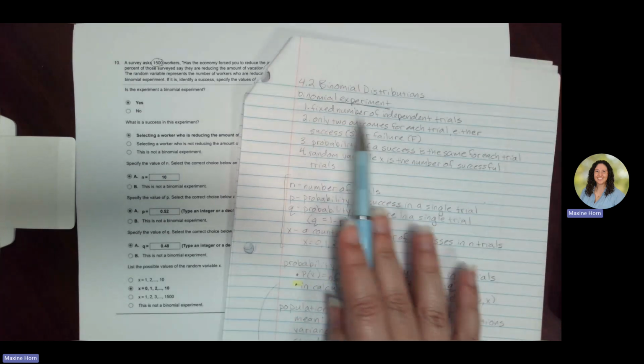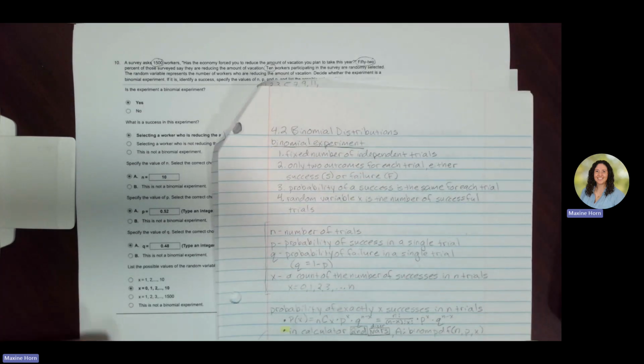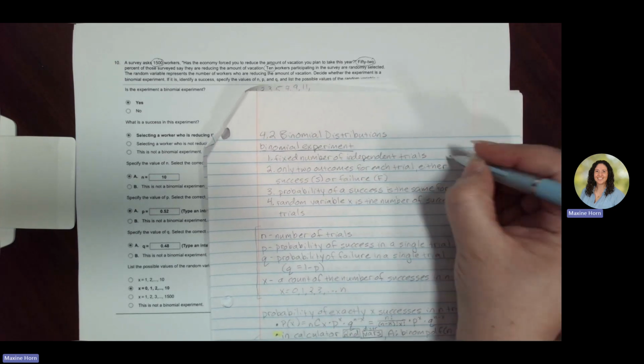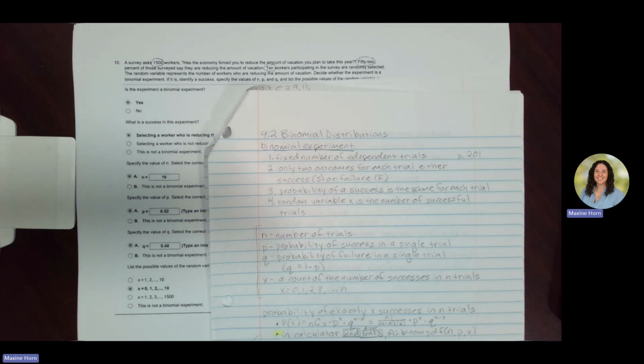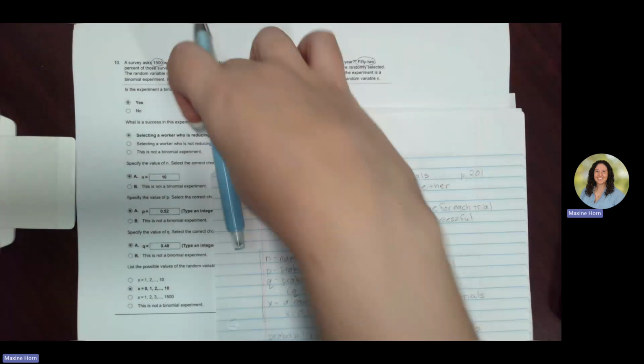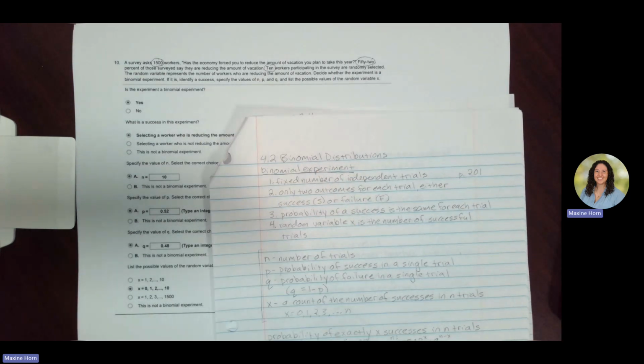It takes a fixed number of independent trials. So do we have that? Yes. Also, this is on page 201 in your book. So, a fixed number of independent trials. Yes, it's a fixed number. We're only taking 10 workers in this trial, each trial is one person, and we're only doing it 10 times. That's fixed. Okay, only 2 outcomes for each trial, either success or failure. Yeah, either they answered yes or they answered no to the question.